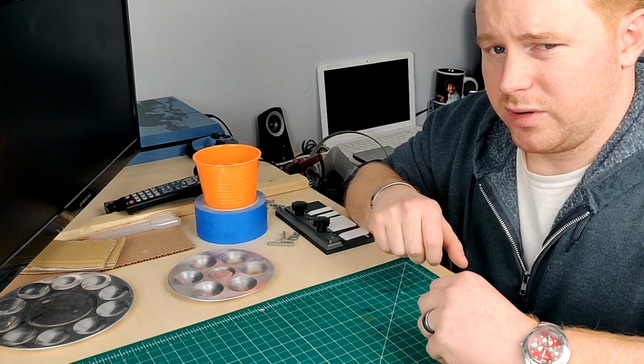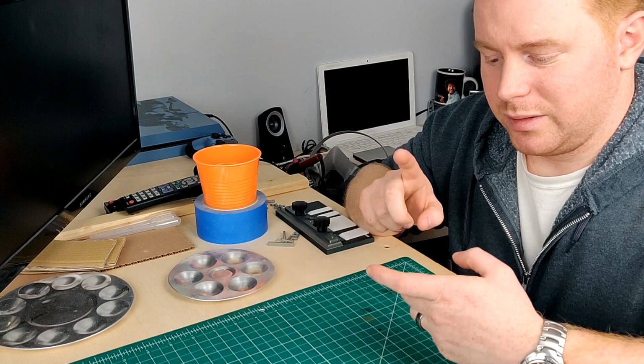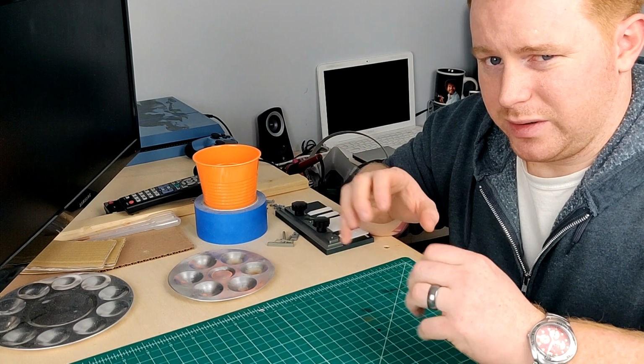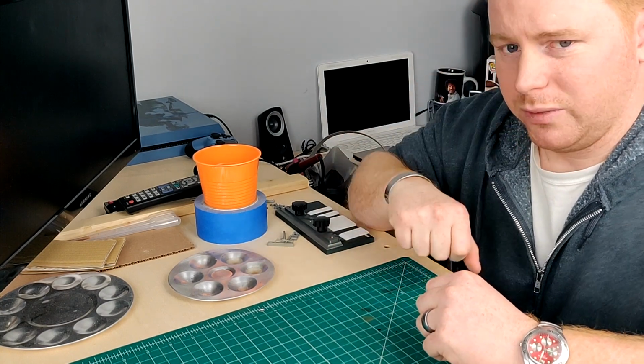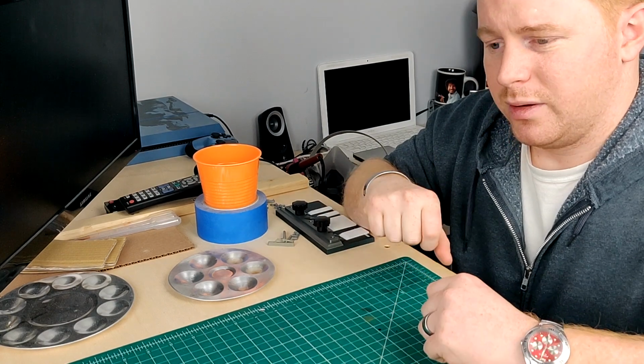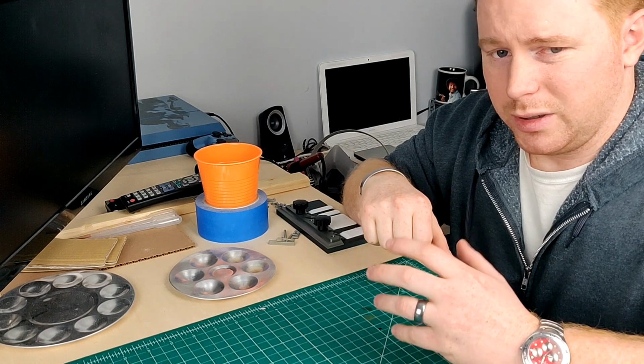Because that's really what I think separates a diorama from a vignette: that storytelling aspect, the human element with the figures. You want the viewer to be able to look at that diorama and put themselves in it, to understand some of the mentalities and thought processes of the soldiers there, or the airmen next to a plane or whatever it is.